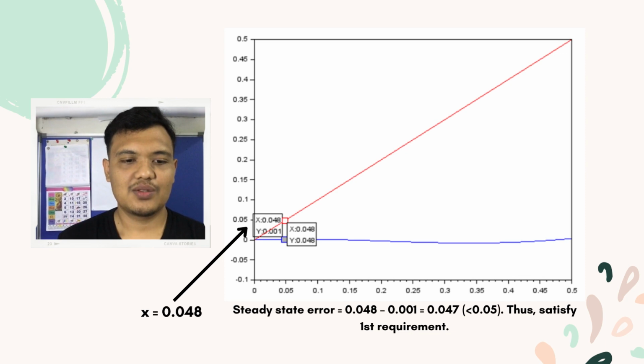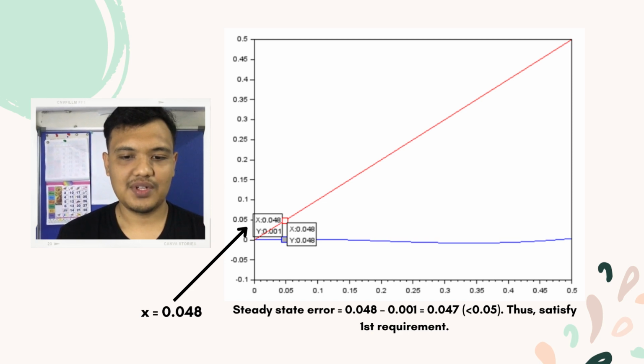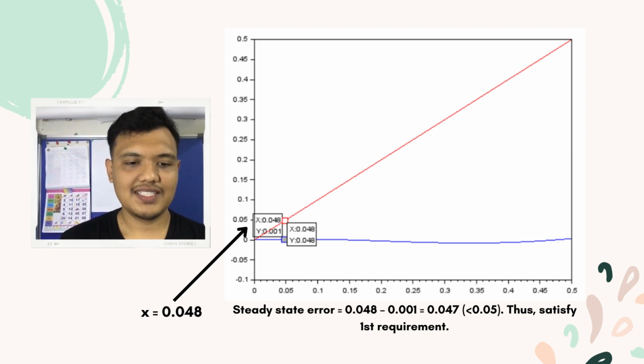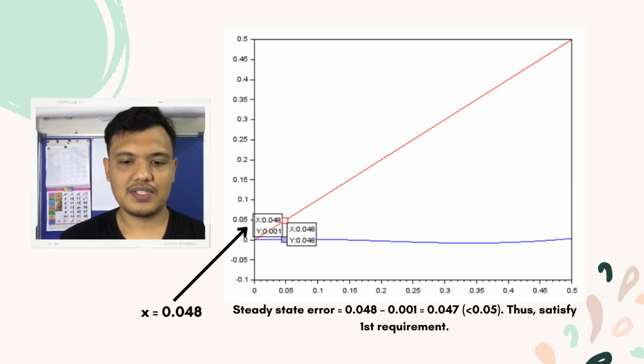Finally, to confirm our ramp response, we need to plot the value of x equal to 0.048 on the x-axis and y-axis. After that, find the steady state error, which is equal to 0.047. Thus, the steady state error is less than 0.05, which satisfies the first requirement.